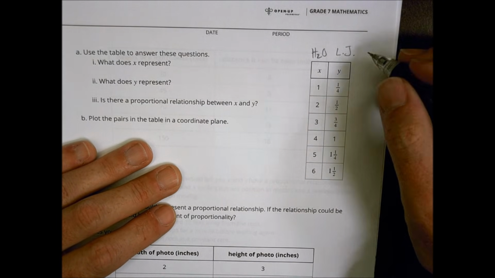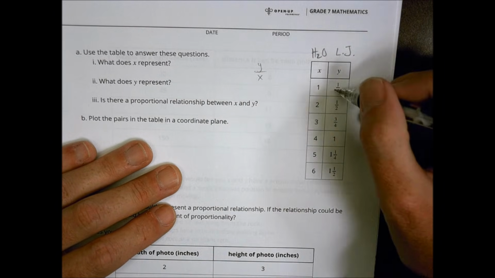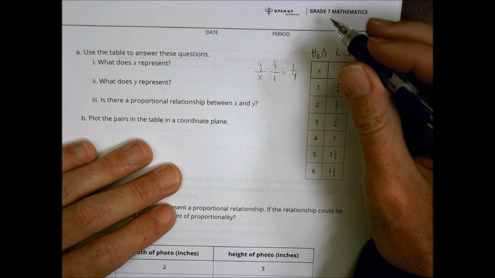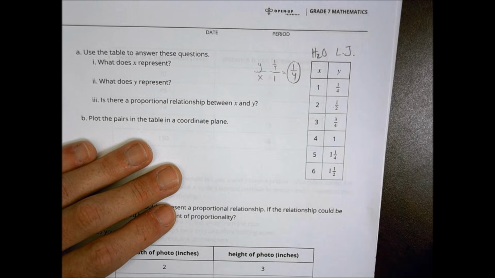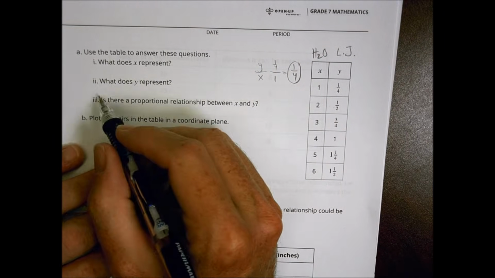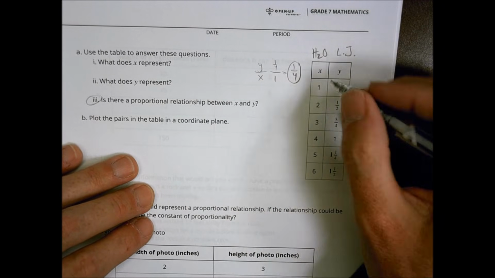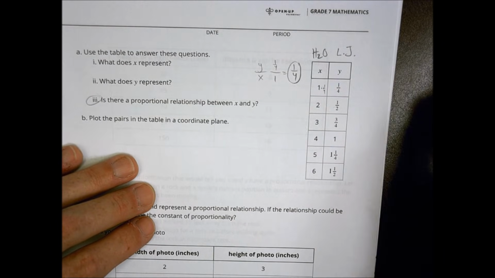Okay, so my water and lemon juice, 1 to 1/4. We've already said before that if I look at the y over x value, the y over x is 1/4 over 1, which is simply 1/4. So my constant of proportionality, my k value, is 1/4. In order to answer if there's a proportional relationship between x and y, I can put the 1/4 right here times 1/4 all the way down and see if I get the answer next door, so to speak.